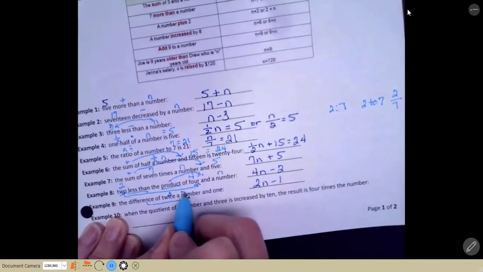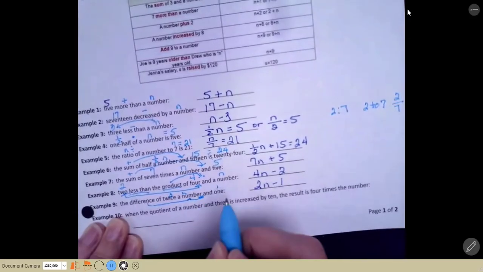All right. Anyone want to try number 9? Go ahead, Caitlin. Is it 2n? Yep, 2n minus 1. So this is the difference of, so difference is going to come right here. 2n, oops, right here, and 1. Okay.